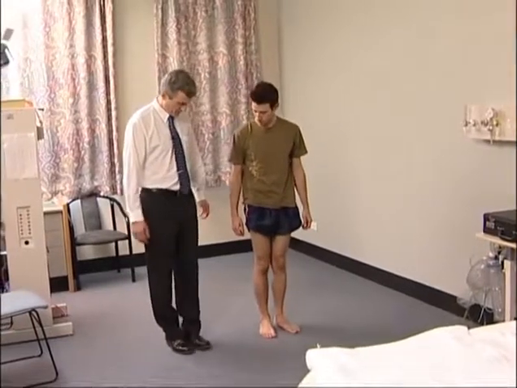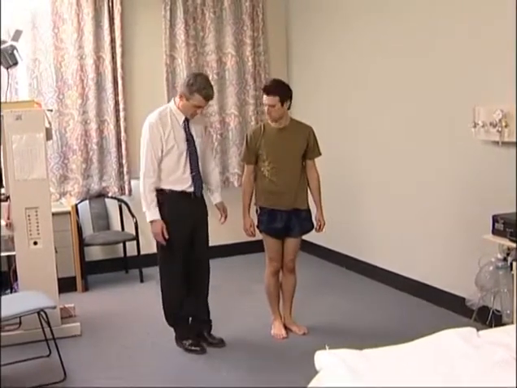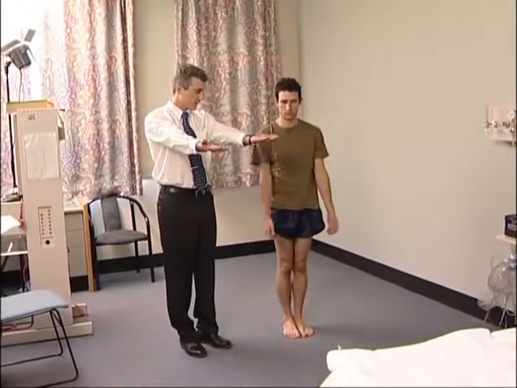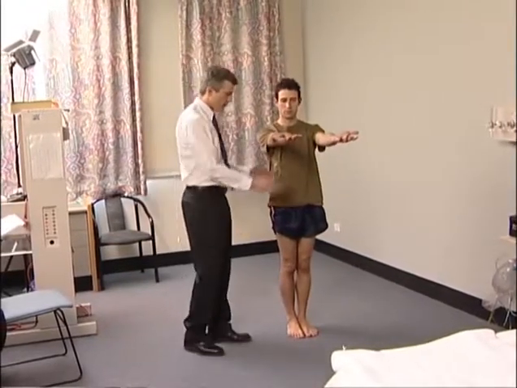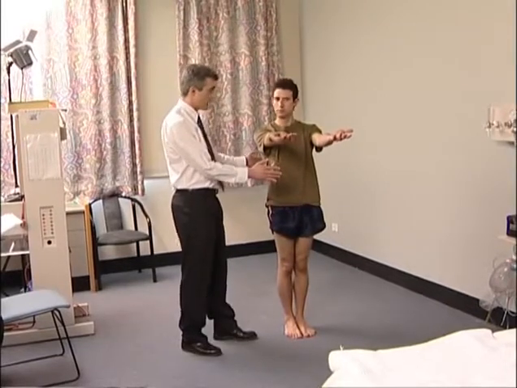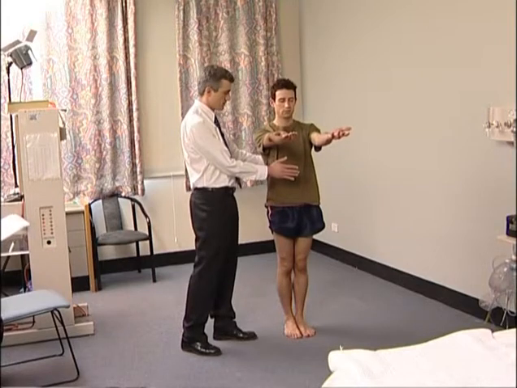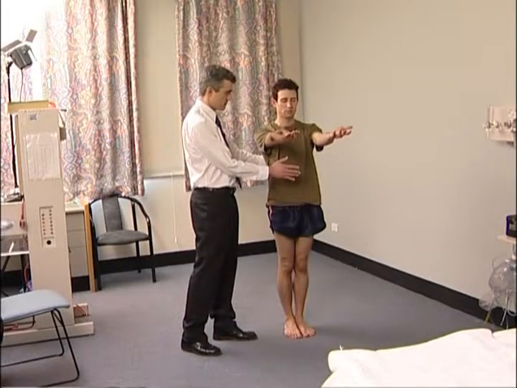Stand close enough to the patient to steady him or her if necessary. Put your feet completely together like that. Good. And your hands straight out like that with the palms up. Now I'll be close in case you become unsteady. Slight swaying is normal, but marked unsteadiness when the eyes are open suggests cerebellar or vestibular disease.